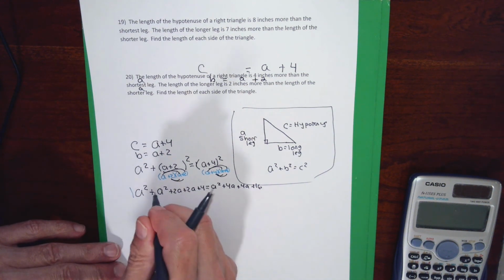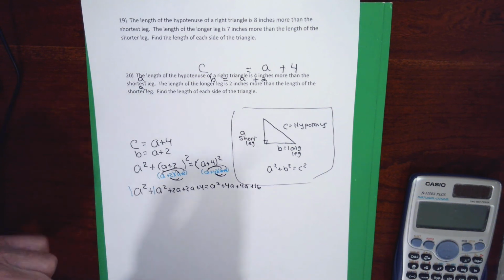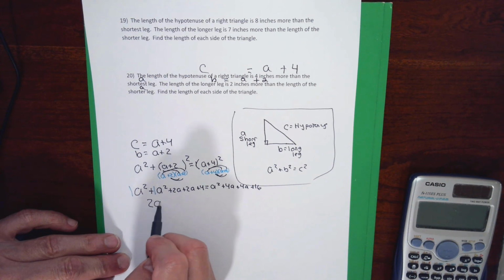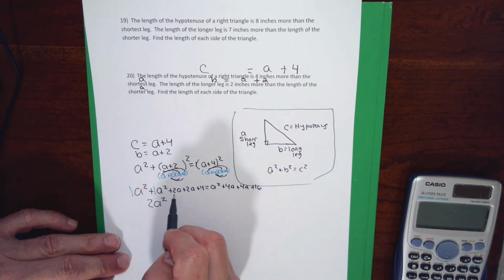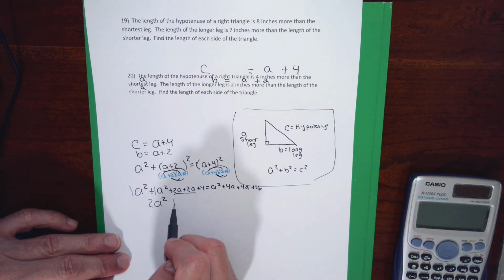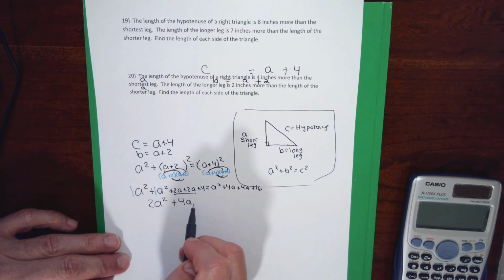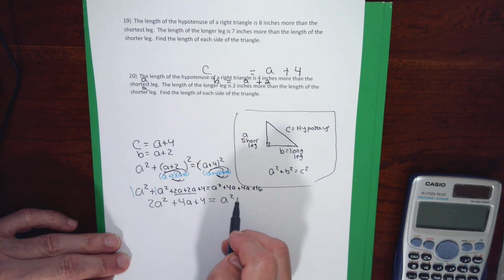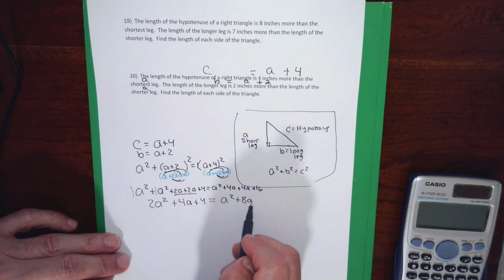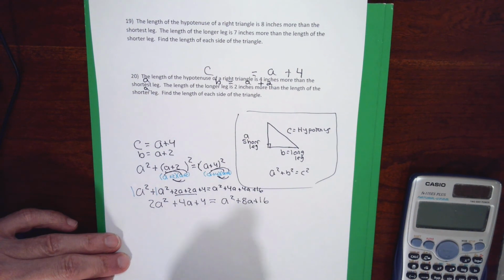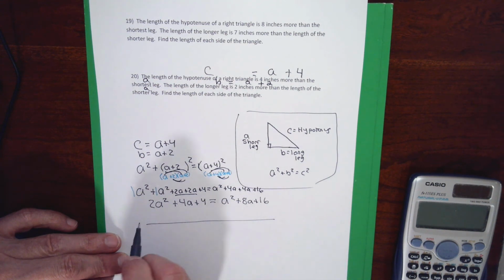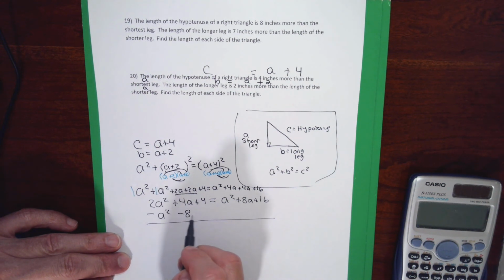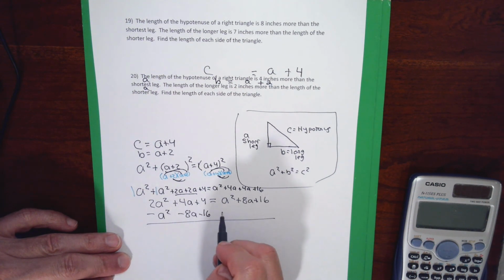On the left hand side, each of the a squareds have implied 1s in front of them, and I'm going to clean up the left hand side. I'll add up the a squared and get 2a squared. I'll add up the 2a and get 4a. On the right hand side, I'll add the 4a and get 8a. I need to set this equal to 0. So I'm going to minus a squared, minus 8a, and minus 16.